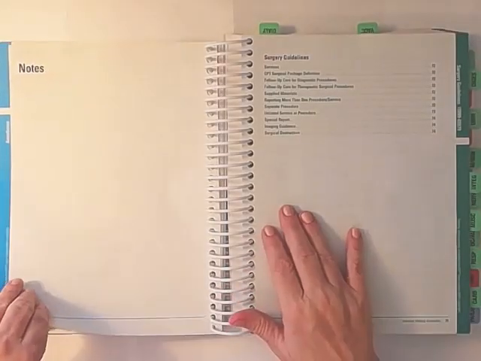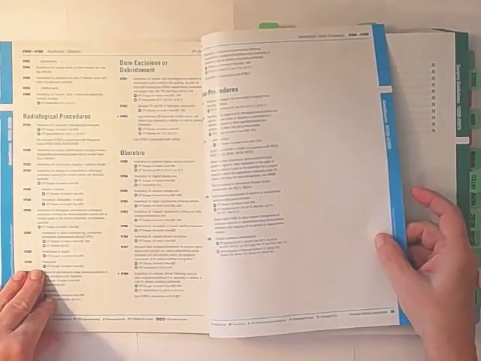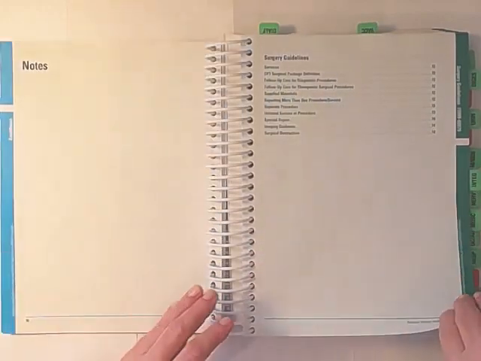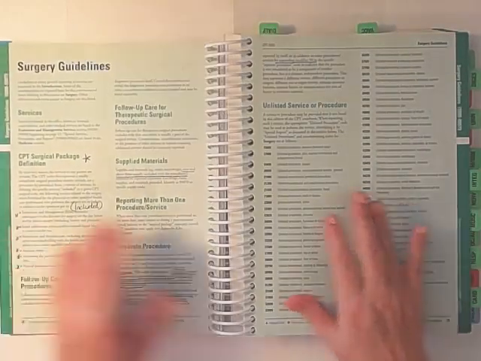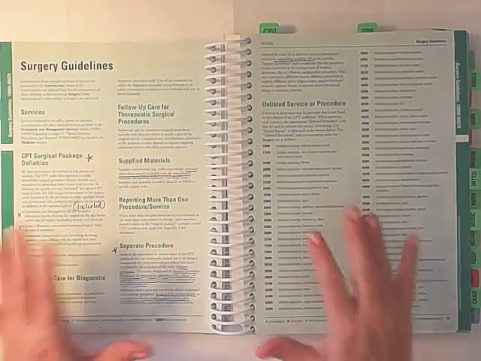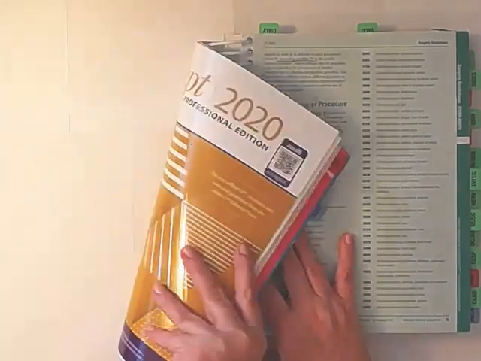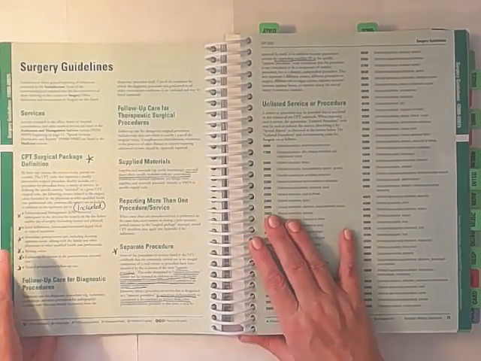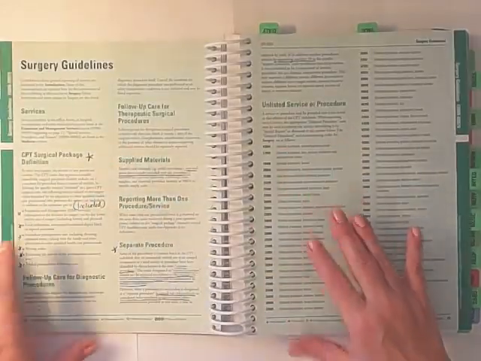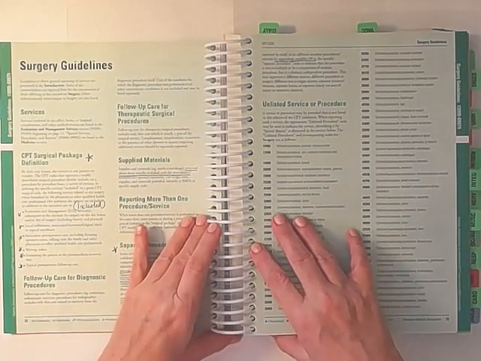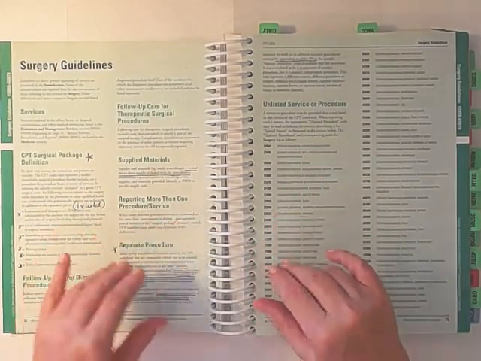Okay, this is going to be the surgery guidelines, which there's very few of them, and then the integumentary system. That's what this video will be. So starting with the surgery guidelines of your 2020 CPT, we've got our green guideline pages. In the 321 coded book, this is chapter 12.